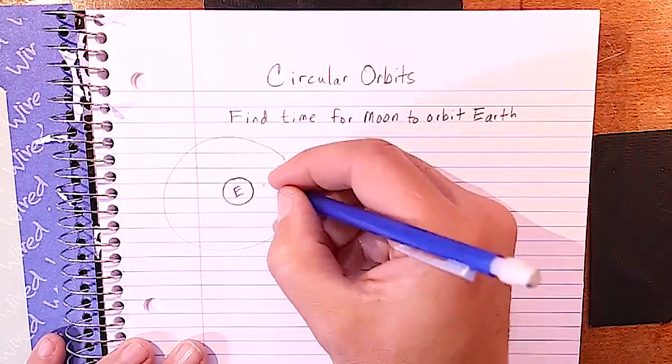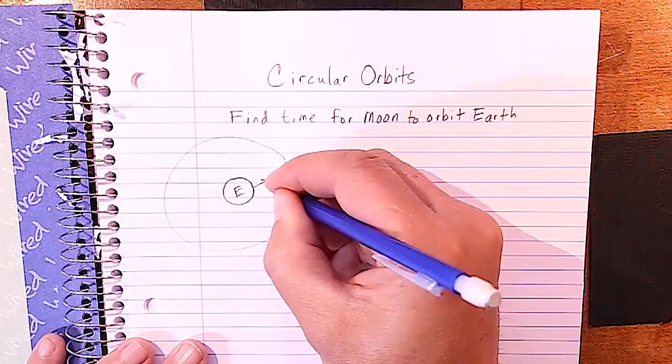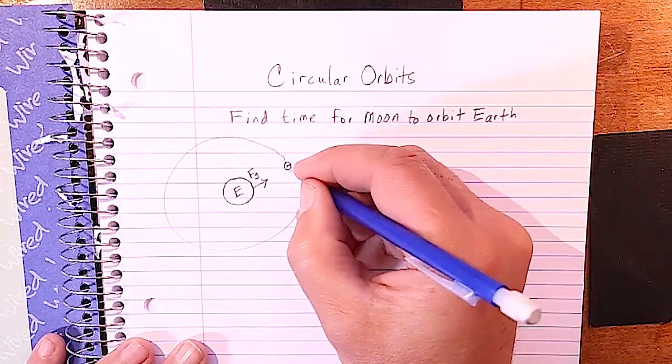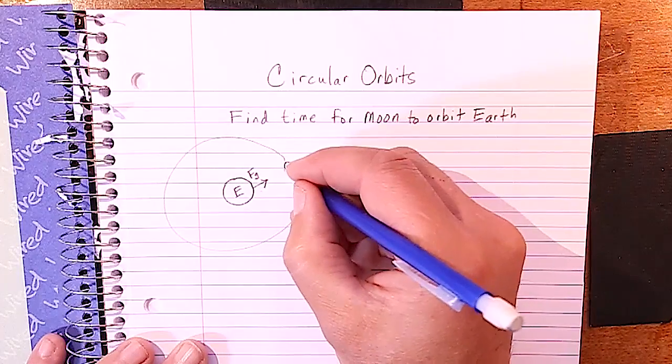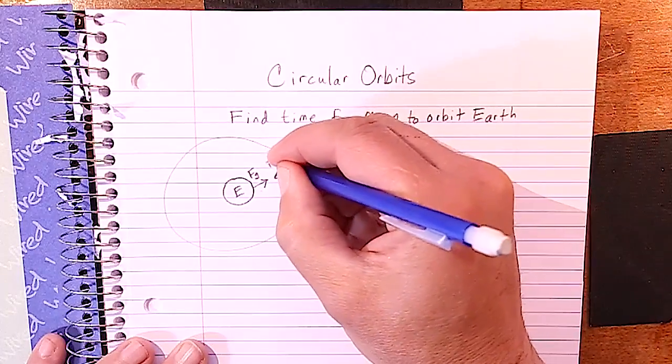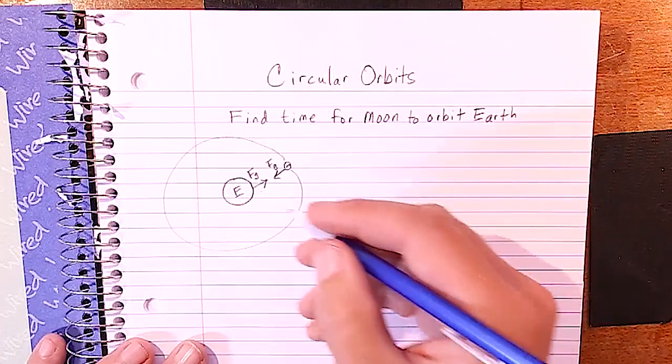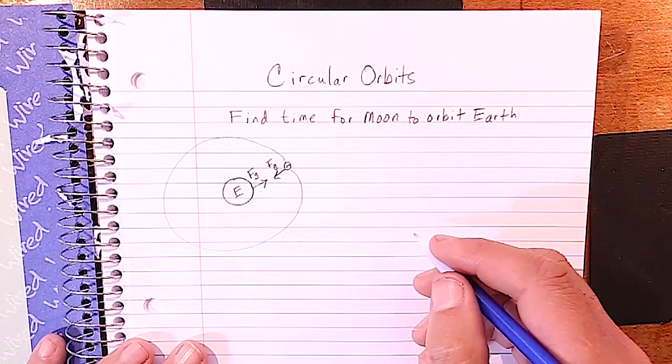Think about the forces involved. We have the force of the moon pulling on the Earth, Fg, and the force of the Earth pulling on the moon, which is also Fg. And this is a force pair. This is Newton's third law: for every force, there's an equal and opposite force.